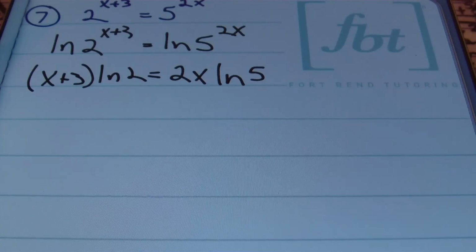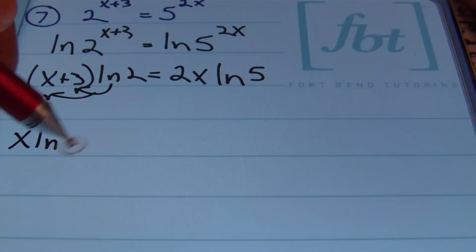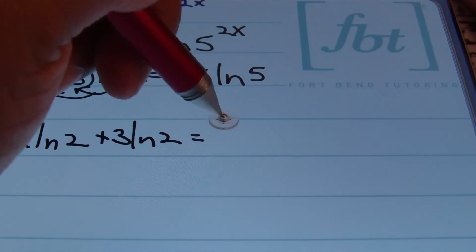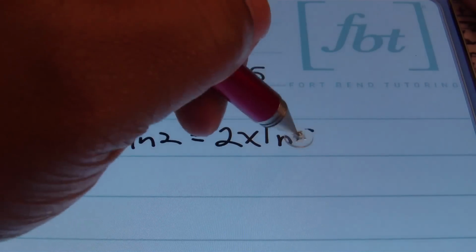You will then distribute on the left side of your equal sign here. And that means that I'll get my arrows popping here. So I'll be bringing down x times the natural log of 2 plus 3 times the natural log of 2, which equals 2x times the natural log of 5.